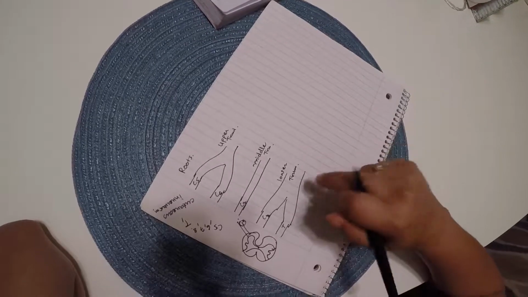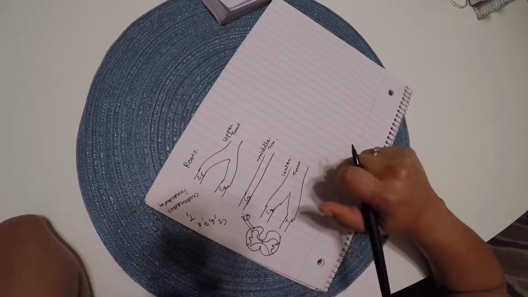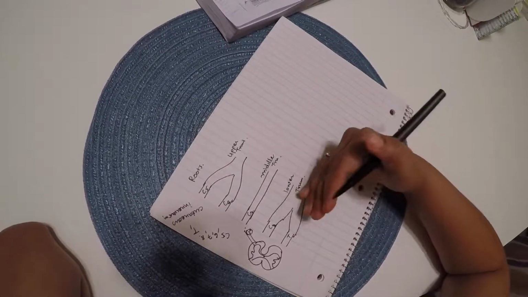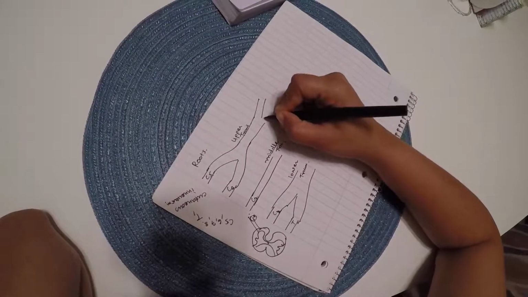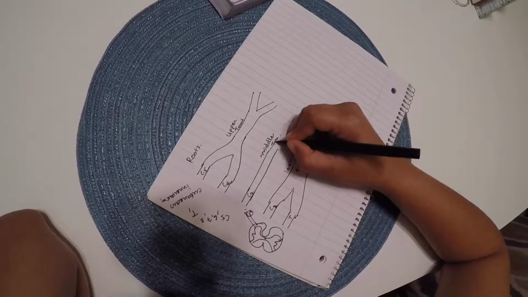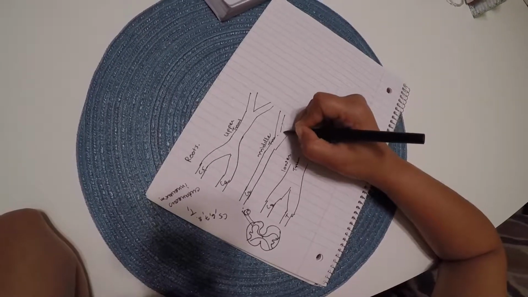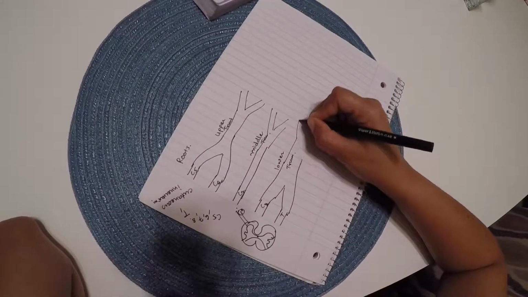Now, each trunk splits into the anterior and the posterior division. So from 3 trunks there are 6 divisions.